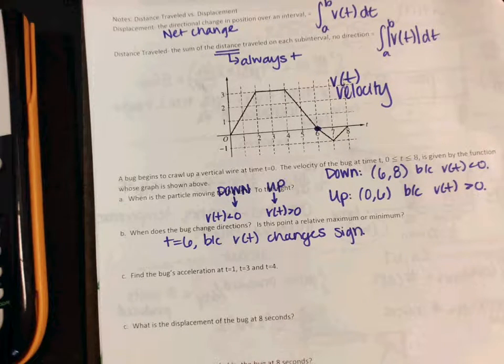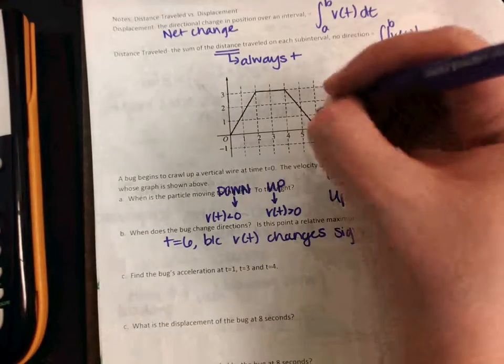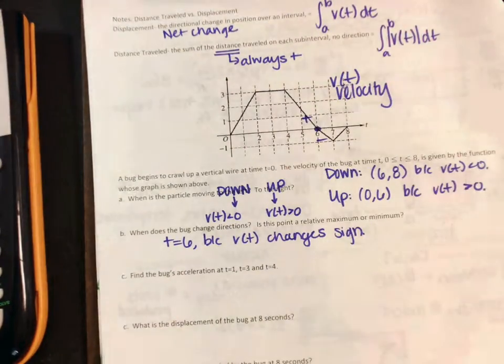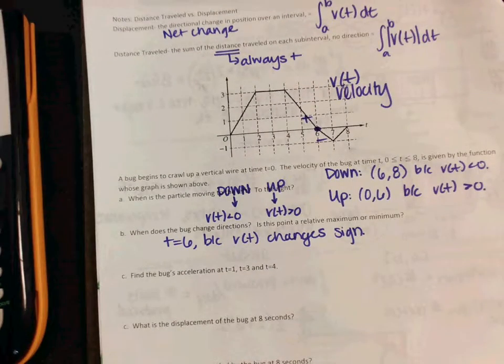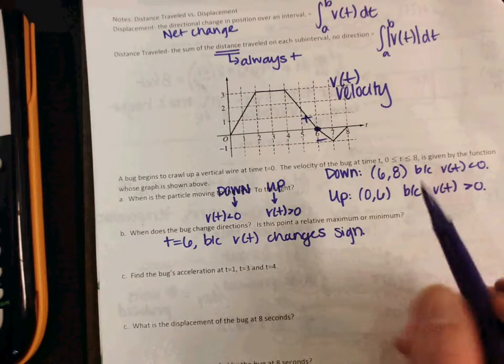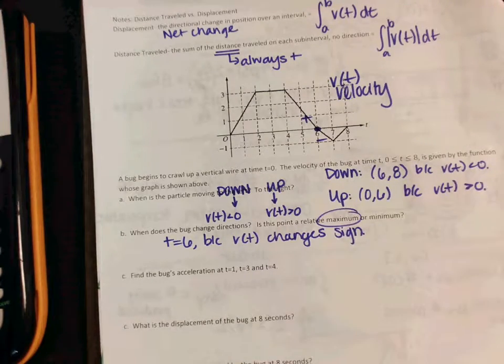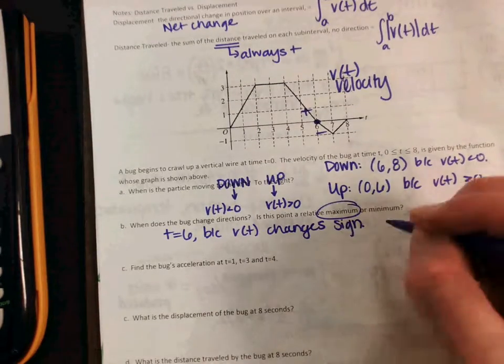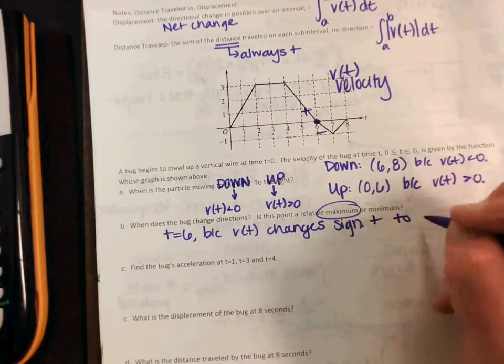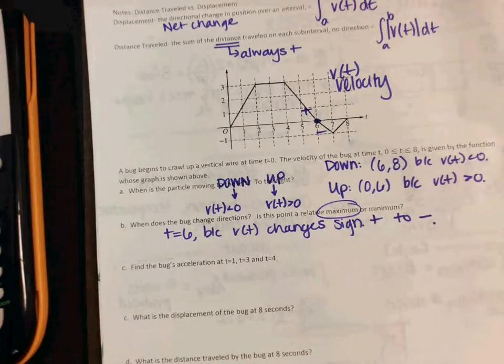How did it change sign? From positive numbers to negative numbers or negative numbers to positive numbers? Positive to negative. So my slope went up and then down. Which one is it? Max. Very good. So v of t changes sign from positive to negative. And then I just circled max to be lazy. You can write it's a relative max if you want to.